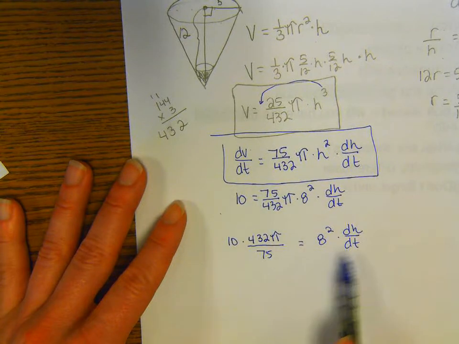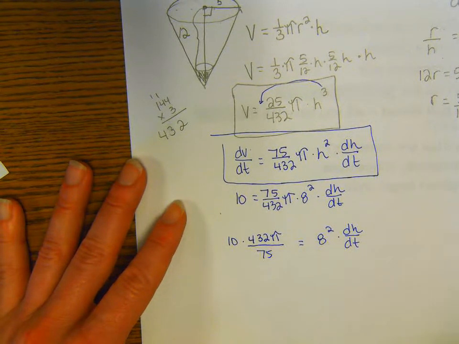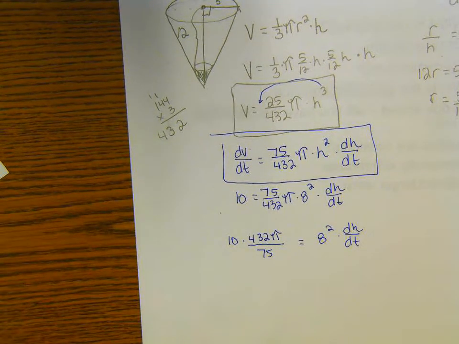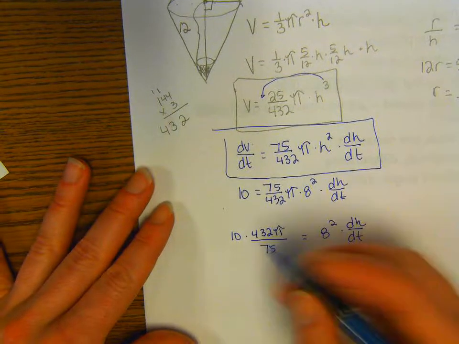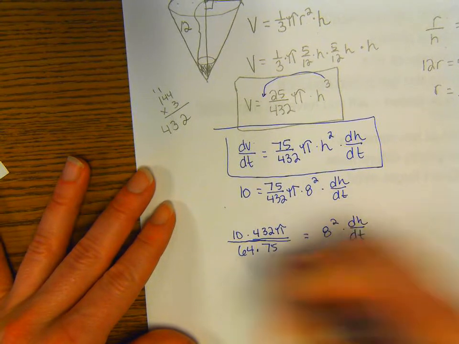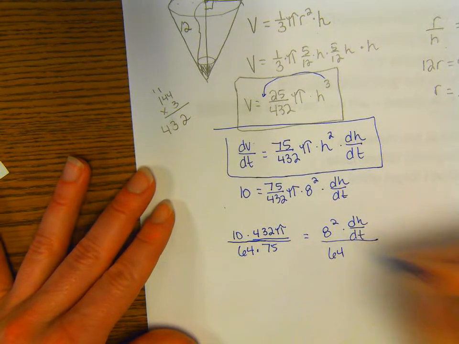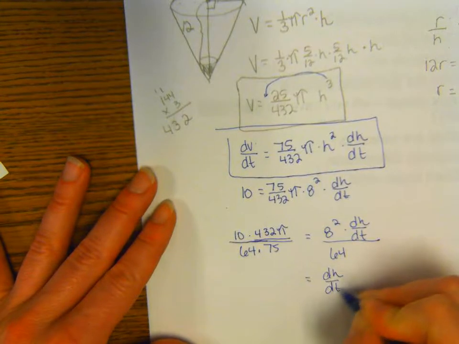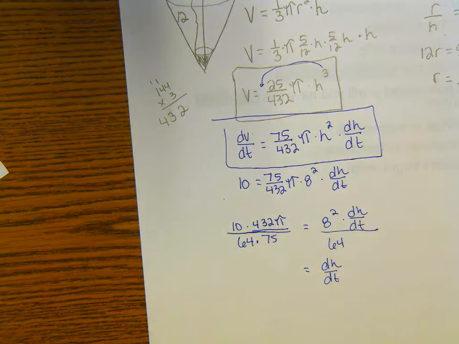Almost there. What do I have to do to get dH/dt alone? Divide by 64? 8 squared? Okay. So I just put it on the bottom with that. Okay.